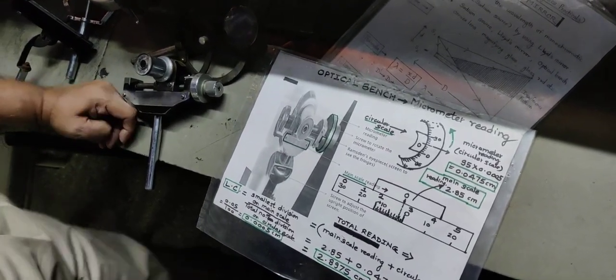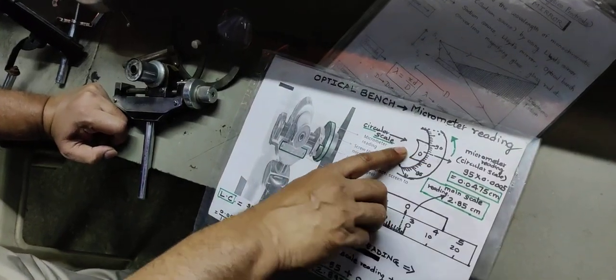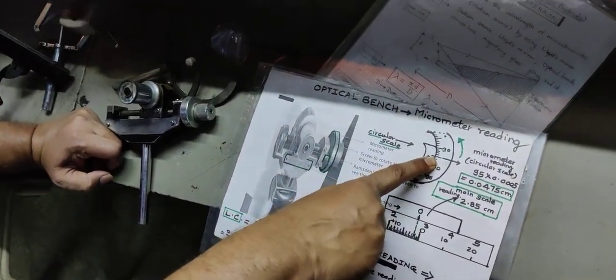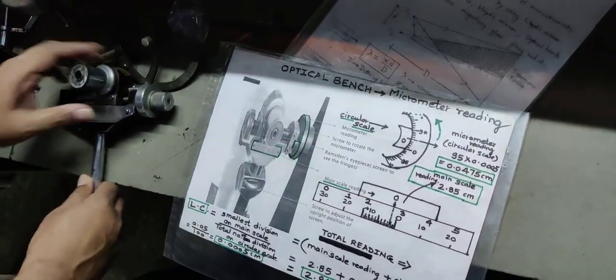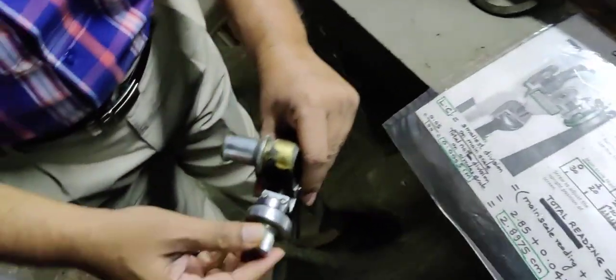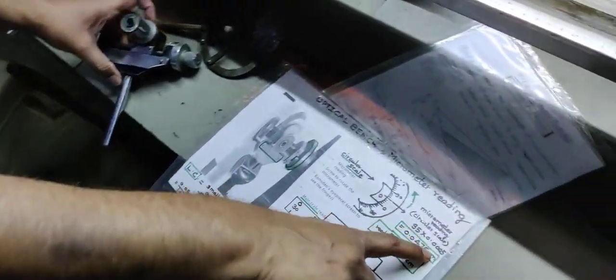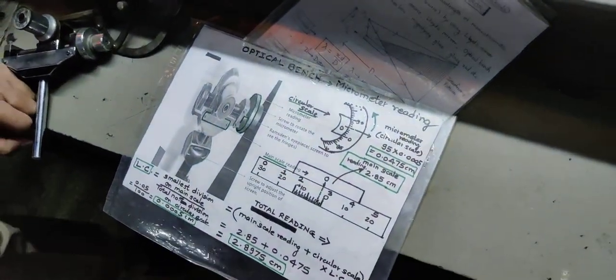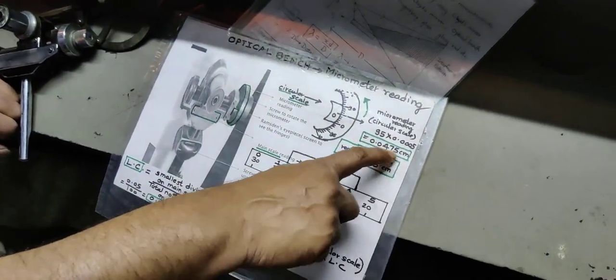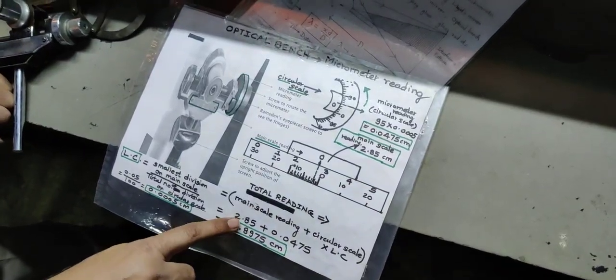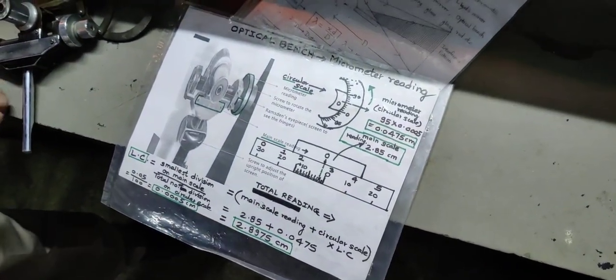Got it? Then the circular scale, what is the reading here? It shows here 95. This 0, where it corresponds, that you have to see. So here, in the example, it is 95 into 0.0005. So 95 into 0.0005 is this. Your main scale reading is this, the total reading is this.